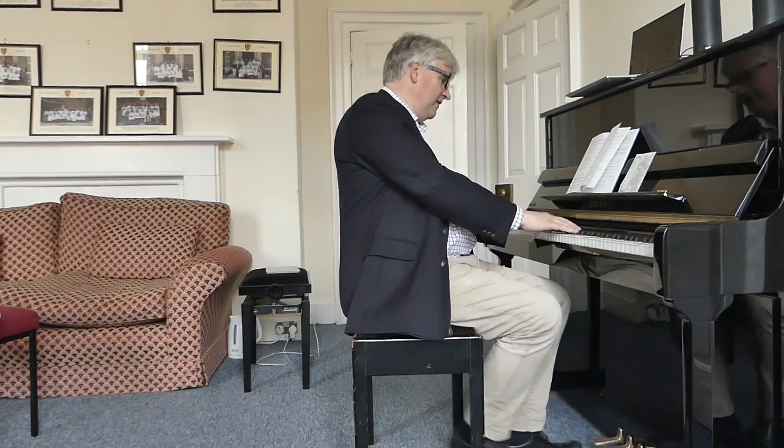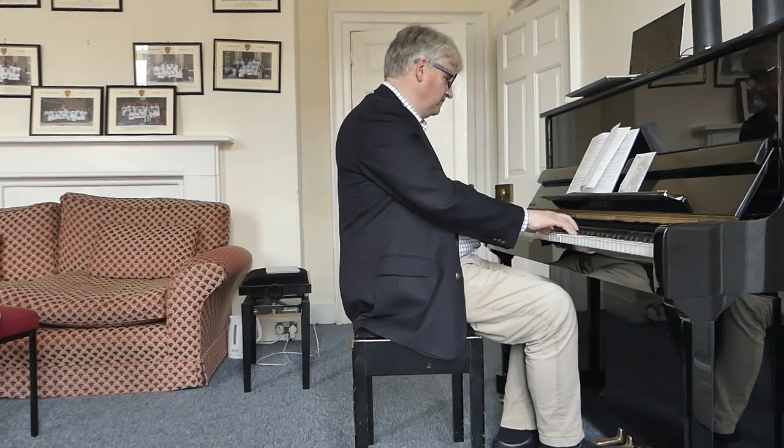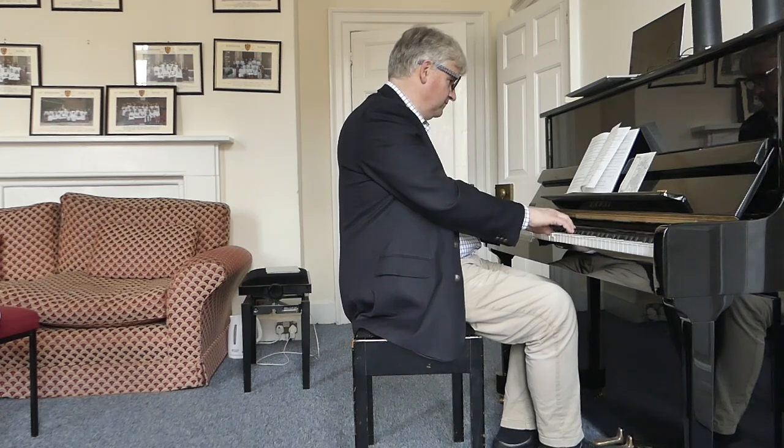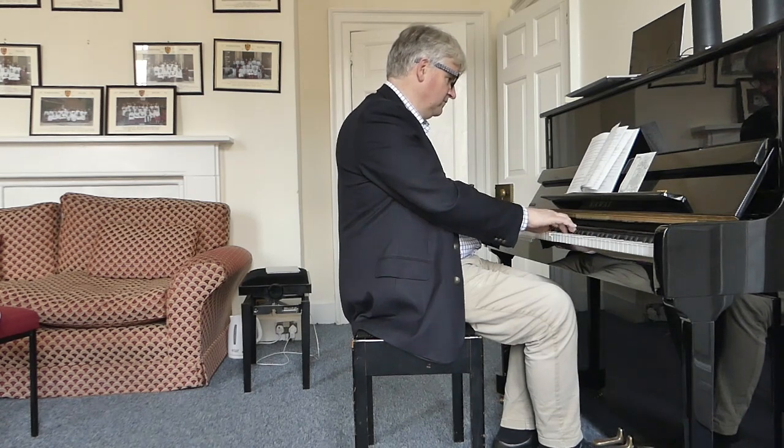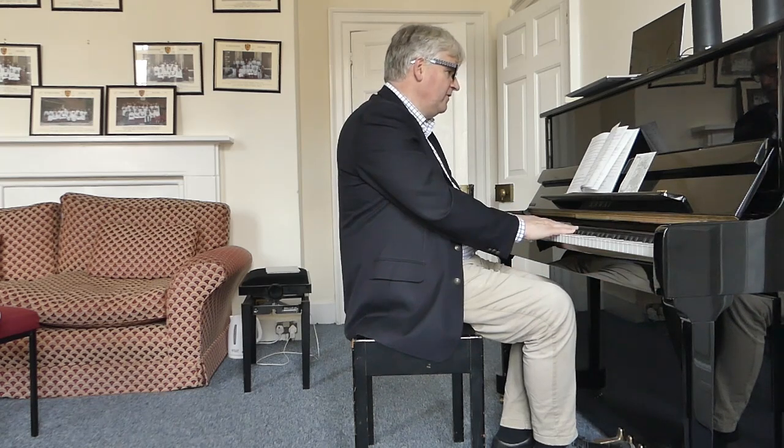Now, the actual tune for this is on the previous page. You'll see that, and it goes like this. Process of learning that, just sort of almost committing it to memory, and then do a few verses.